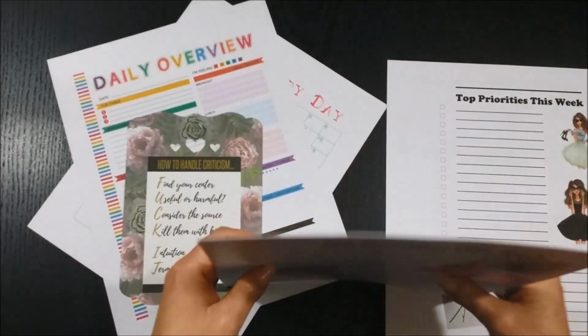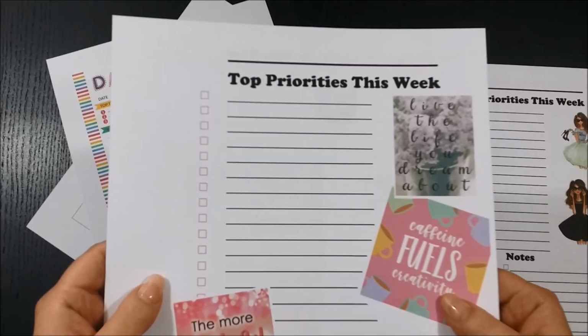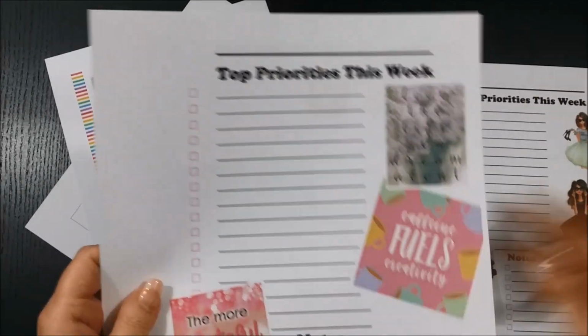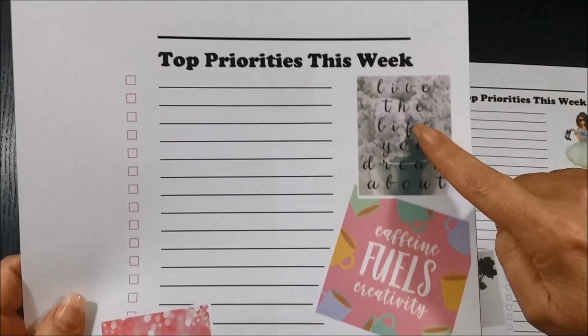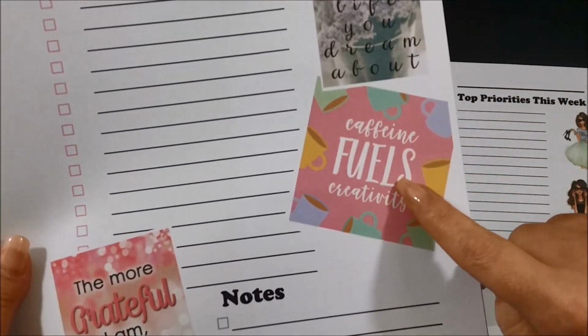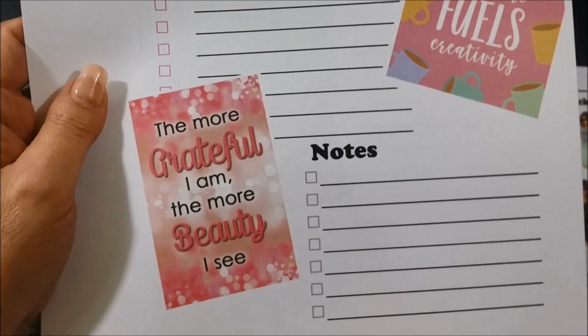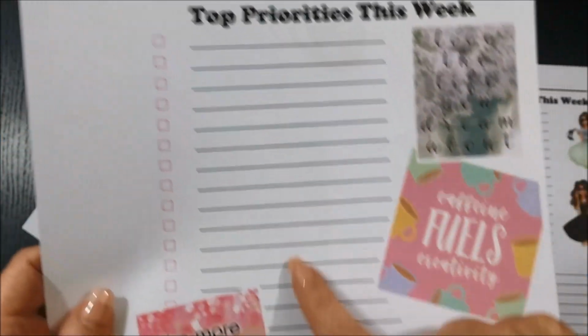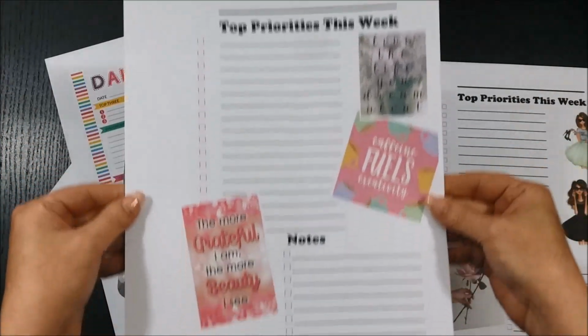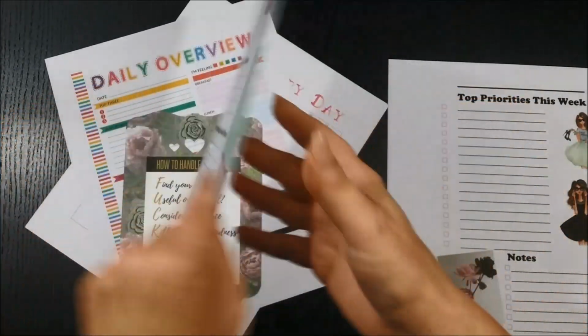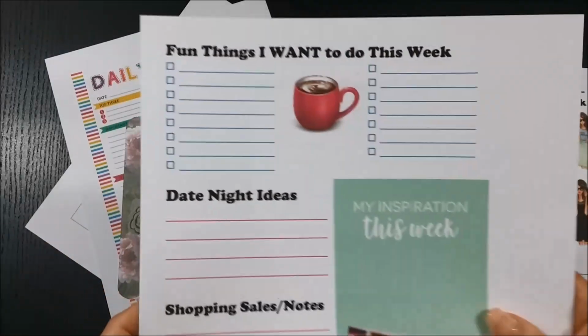I also make up weekly priority sheets. So those were my daily. This is my weekly. And I just add in cute little graphics of stuff that I find on the internet. And I've got my top priorities for the week and notes. Again, these will be cut down to fit the Classic Happy Planner size and punched.